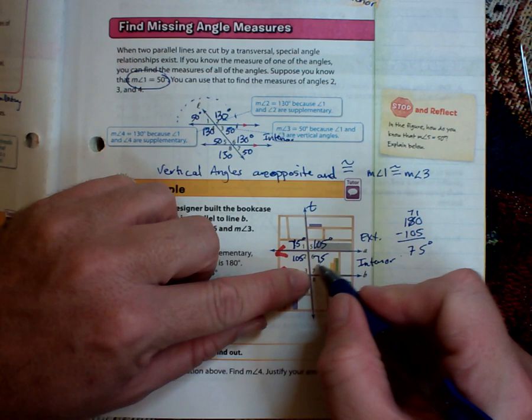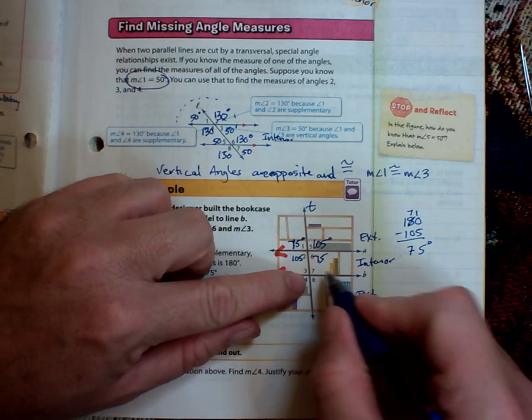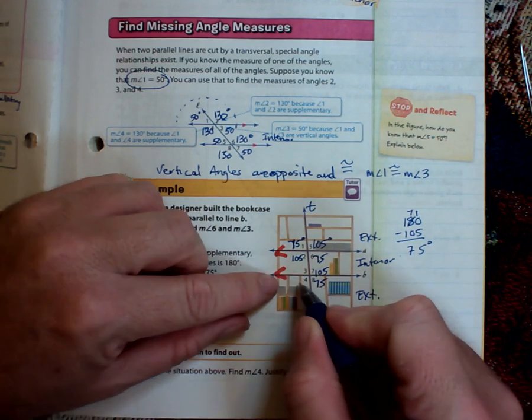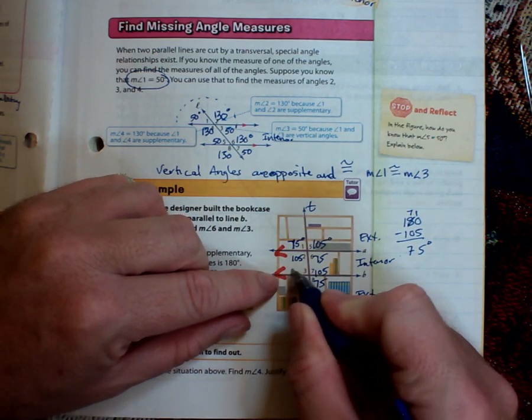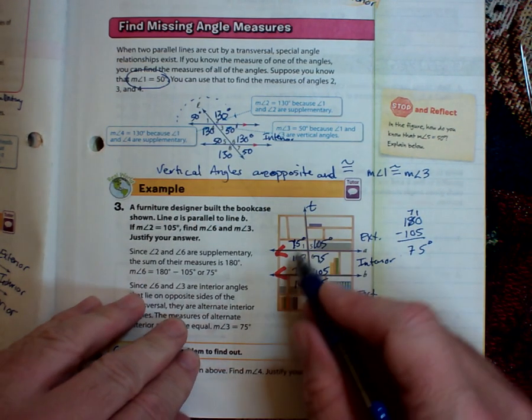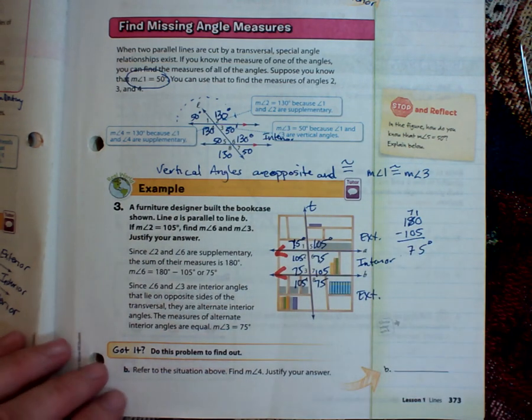Corresponding. Well, 5 and 7 are corresponding. We got the parallel lines, right? Forming the same angle, 105. And then we just complete it like a little pattern, 105, 75. Anytime you have the parallel lines and the transversal, you just get two numbers and they repeat this pattern over and over and over again.